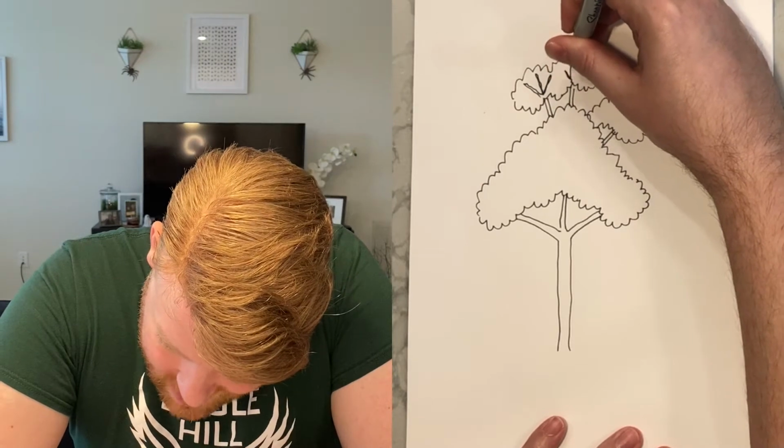You don't have to do this part, but if you want to look a little bit fancier, you can do this. So I'm going to draw some lines inside of those clouds, or those cloud shapes, I should say. And then off of those lines, even more lines. The more lines that you add, the better it's going to look.